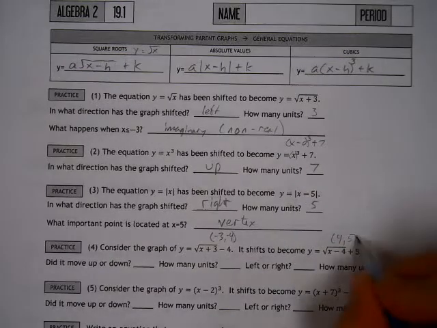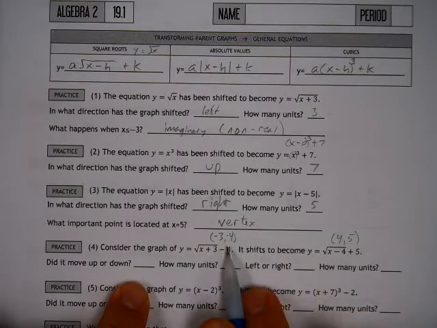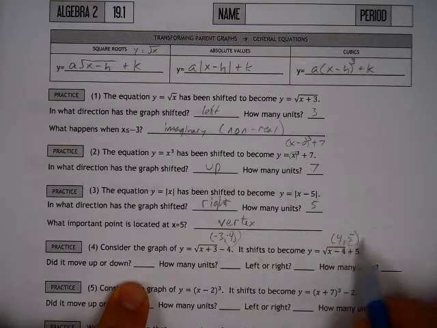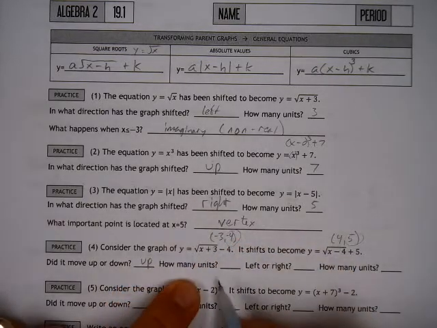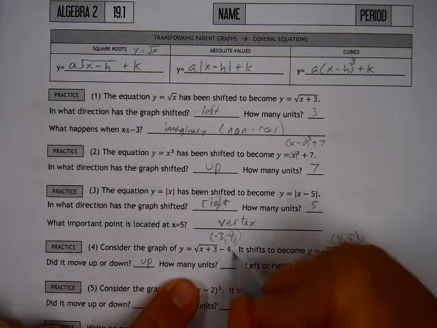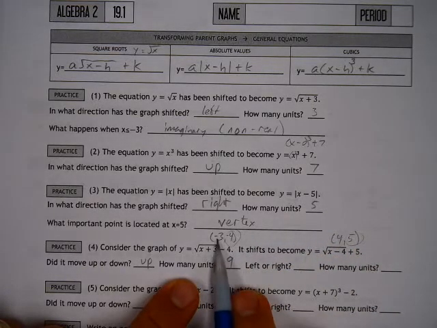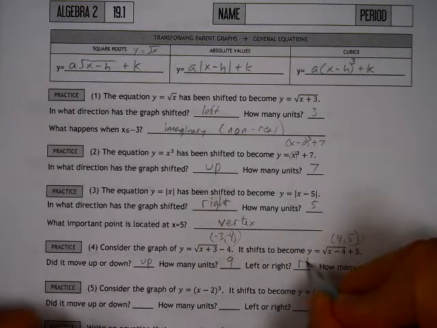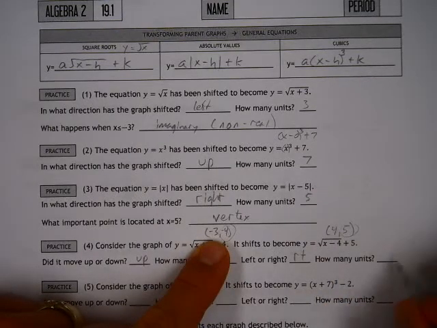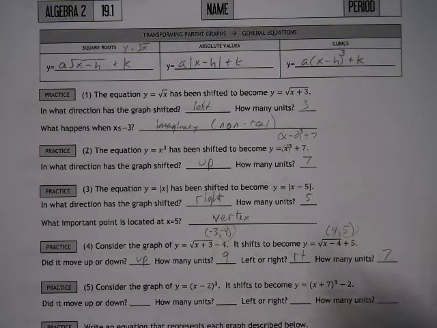So if I compare this thing to that, did it go up or down? Well, the y value went from a negative 4 to a positive 5, so it went up. How many units? From negative 4 to positive 5, it went up 9 units. And then left to right, it went from negative 3 on the x-axis to positive 4, so it went to the right 7 units. Best thing you can do: identify the locator point of the h and k to be able to do that.